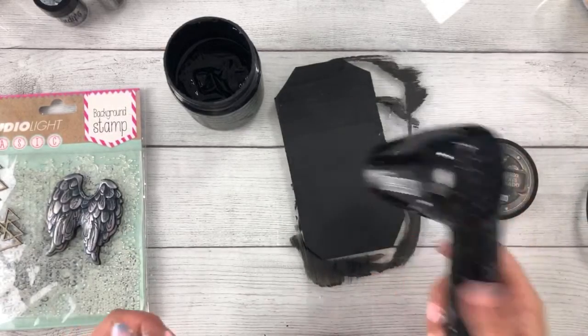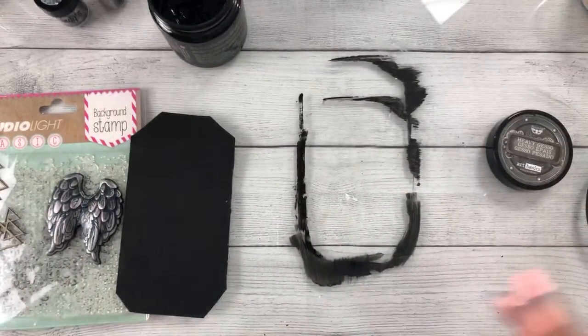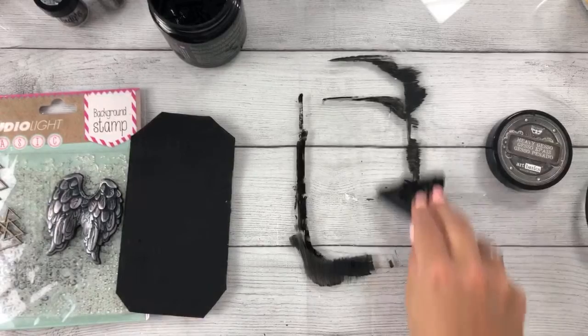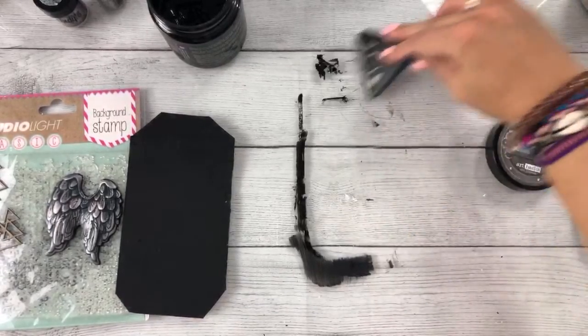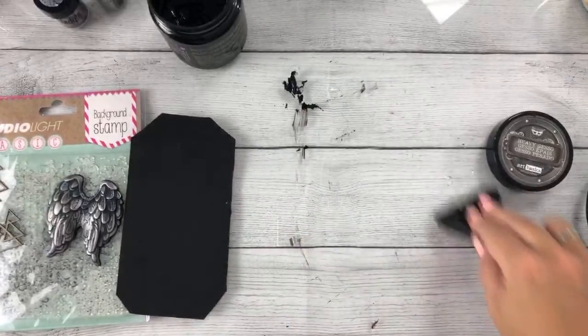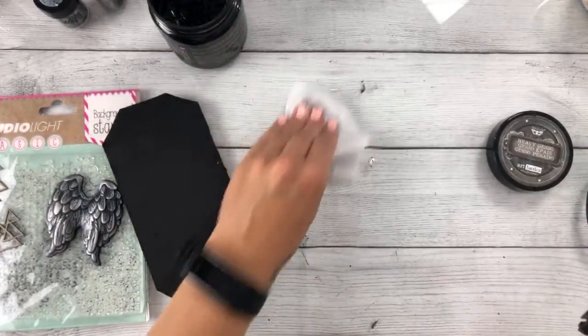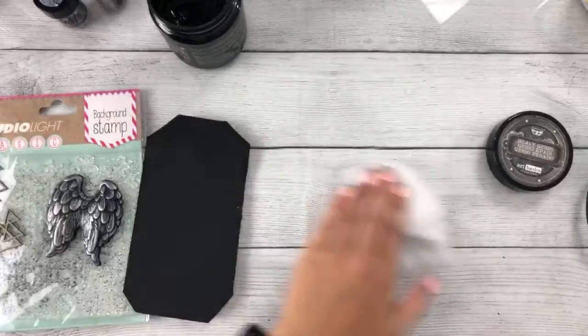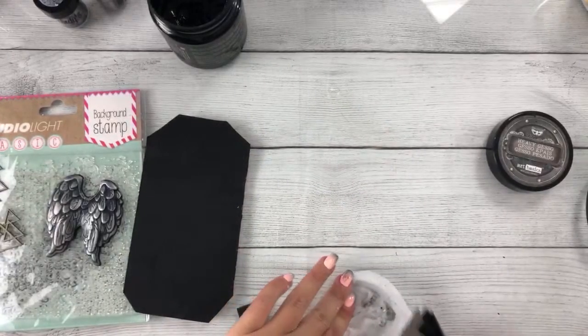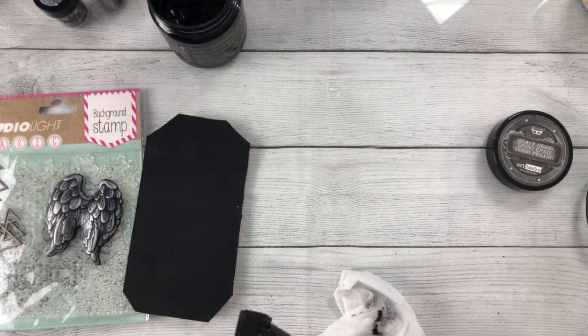So let me demonstrate you guys why I like my glass that much. This is why. It's just easy to clean. This is so easy. And it's clean. That is just perfect. I like this.